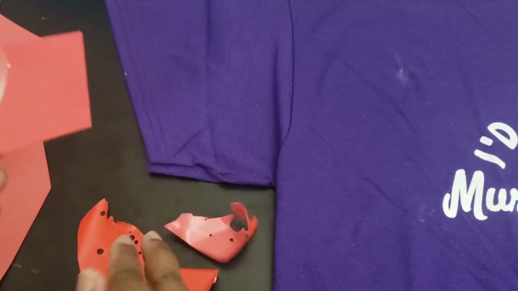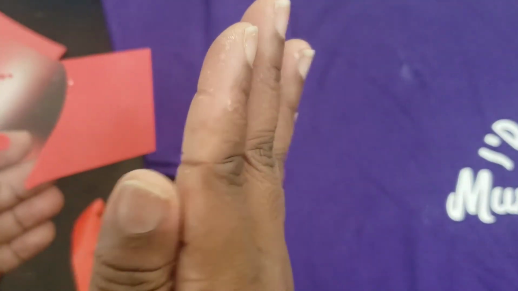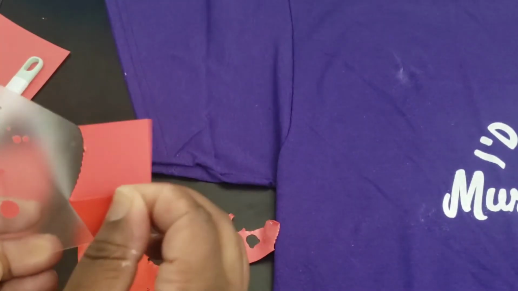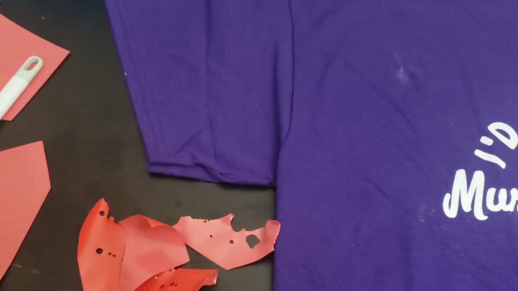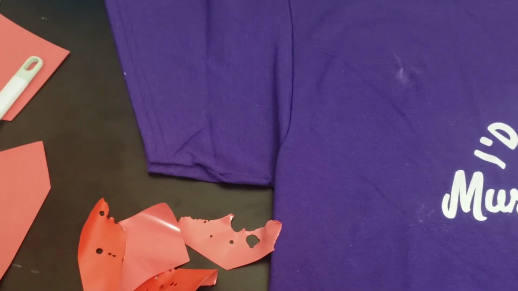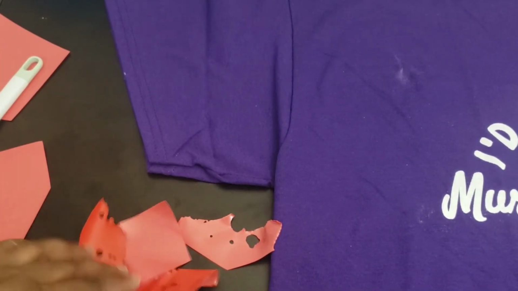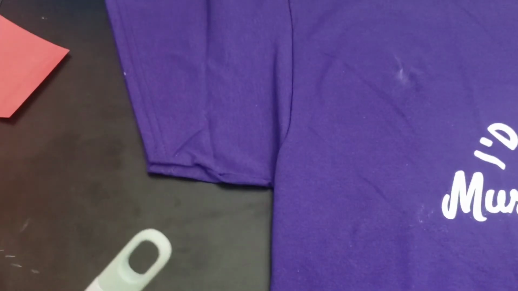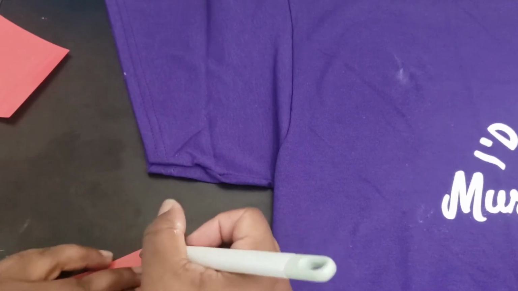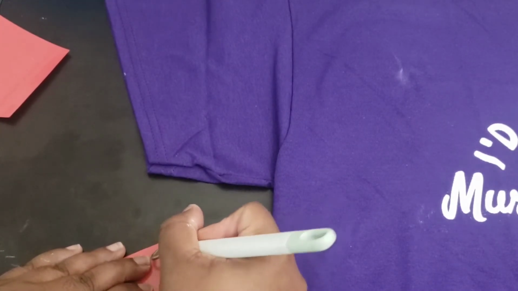Excuse my hands, that paint kind of stained it, so I'll need to scrub those a little bit more. But yeah, see, one thing of blood splatters, and then I can place these wherever I choose on my shirt. I could have actually made more blood splatters. I wish I would have cut out more, but it'll be fine. It'll look good with the few that I made.